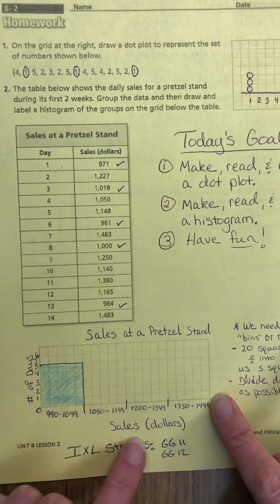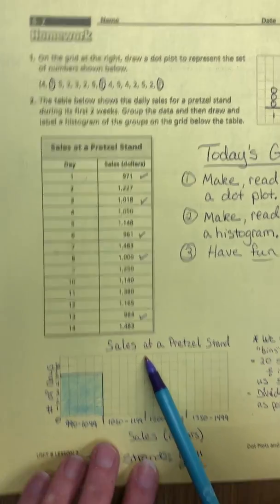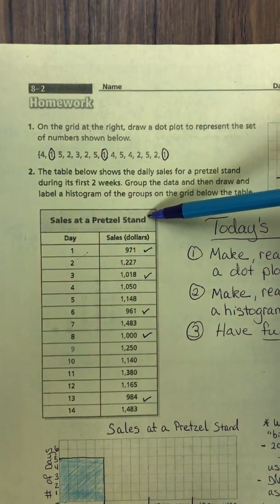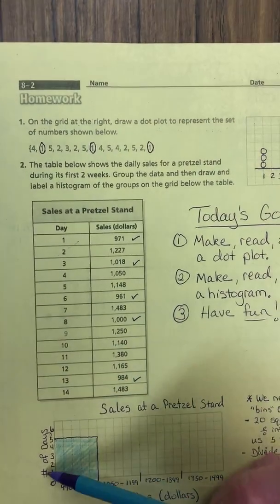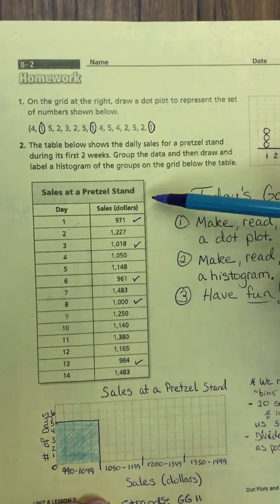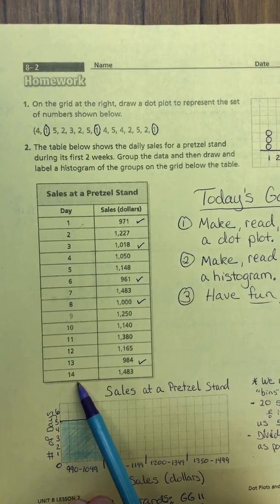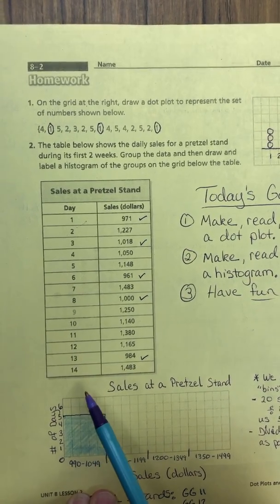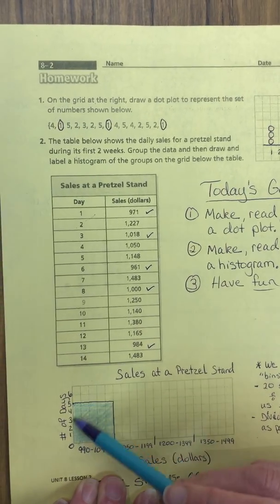Okay, so this is the sales in dollars, and don't forget to label your chart. So if you look at your data table here, we have sales at a pretzel stand, that goes at the top. Days, that goes on the side. But don't make a mistake, it's not 14 days. I'm sorry, I want to clarify that. It's how many days sold that range of pretzels.